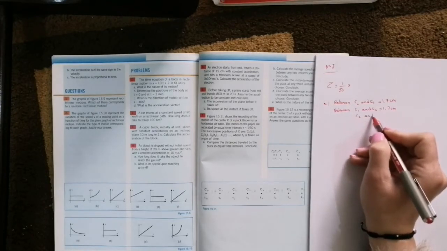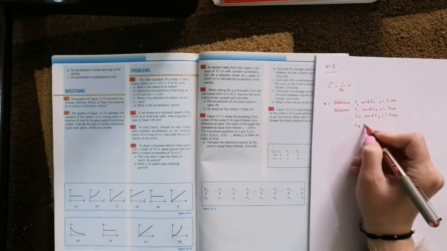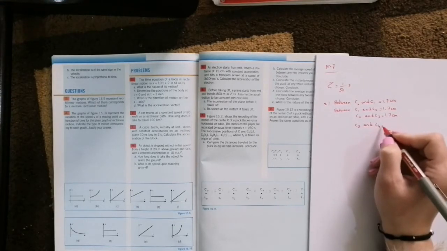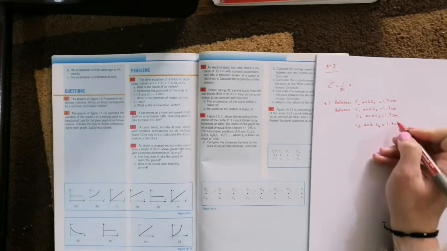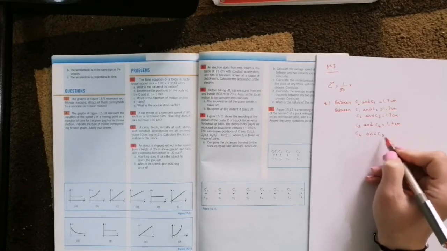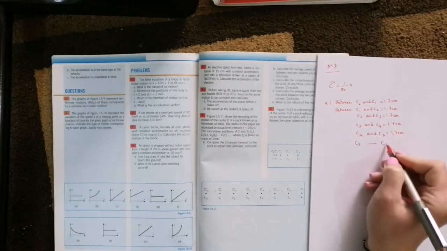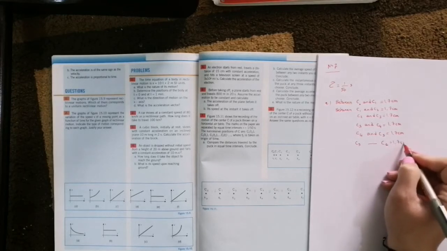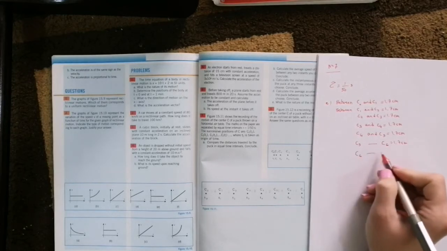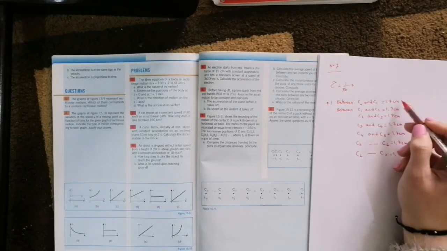C2 and C3, 1.7 centimeters, C3 and C4, 1.7 centimeters, C4 and C5, C5 and C6, and finally C6, C7, 1.7 centimeter.